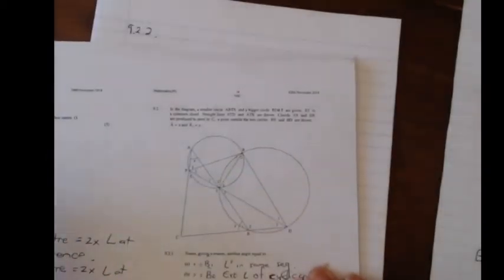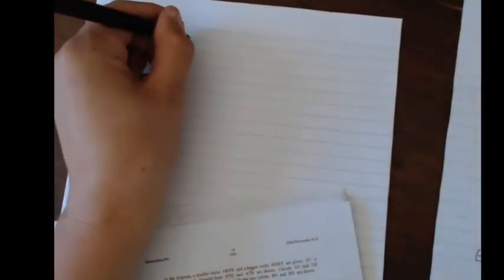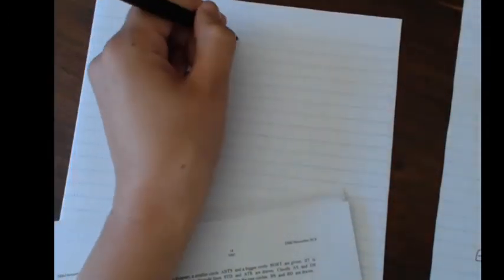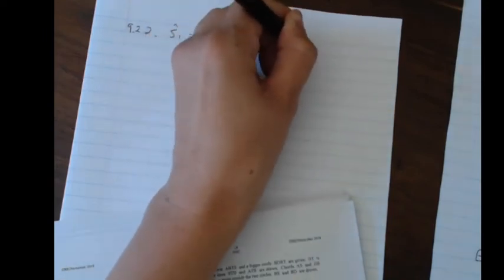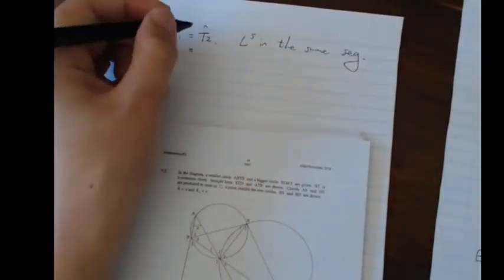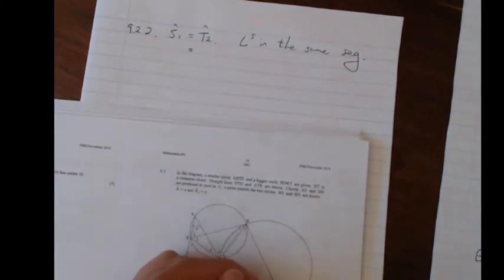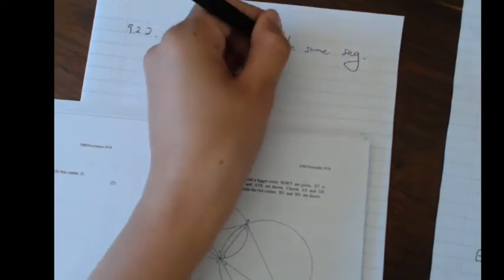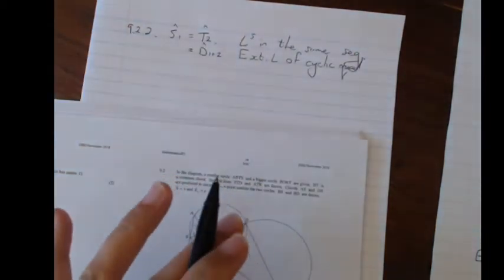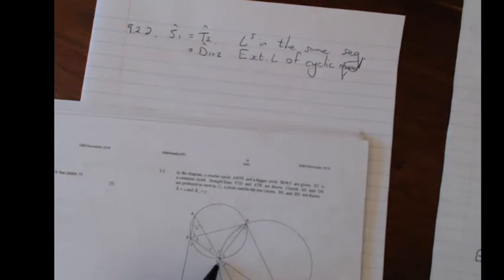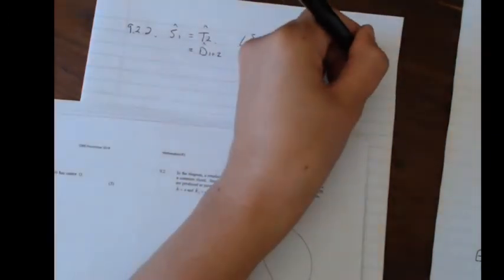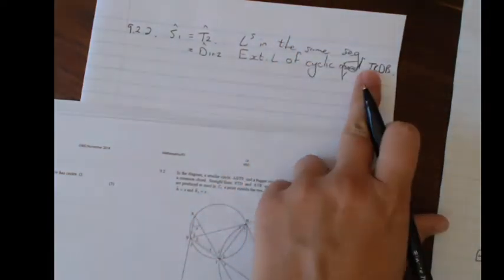I have proof that SCDB is cyclic. S1 is equal to T2, those are angles in the same segment, and then T2 in this cyclic quad is equal to D1 and 2 together, because it's an exterior angle of cyclic quad TRDB. Since there are quite a few cyclic quads involved in this question, I'm going to be very specific.